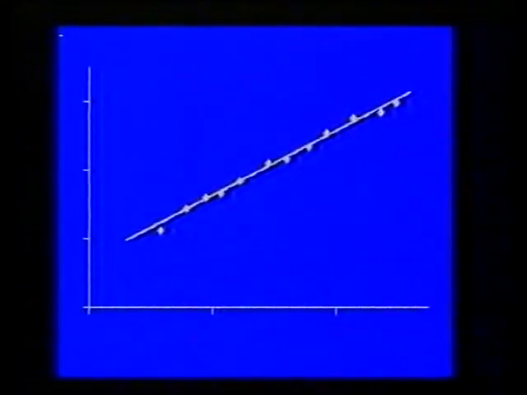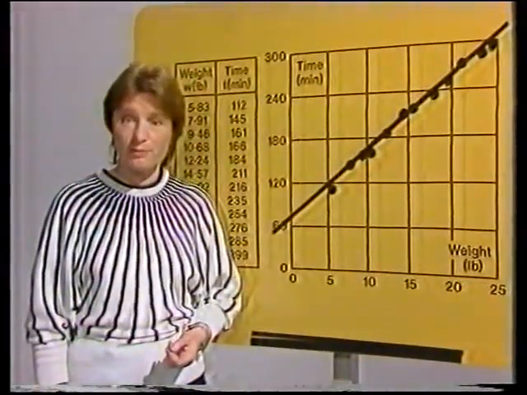Here it is. It doesn't look too bad a fit at all. And we can also find its equation from the computer. It's T equals 9.4W plus 70. And we could use this equation to work out the cooking time for a turkey of any given weight. But is that the whole story?